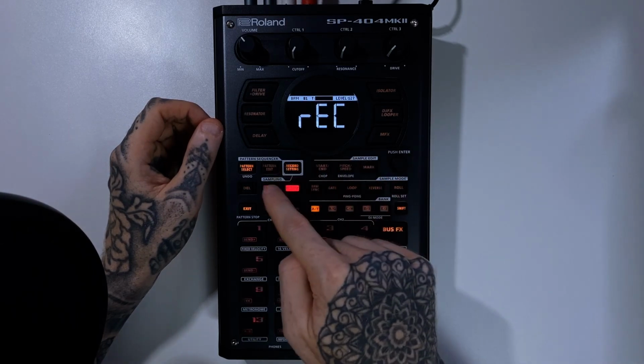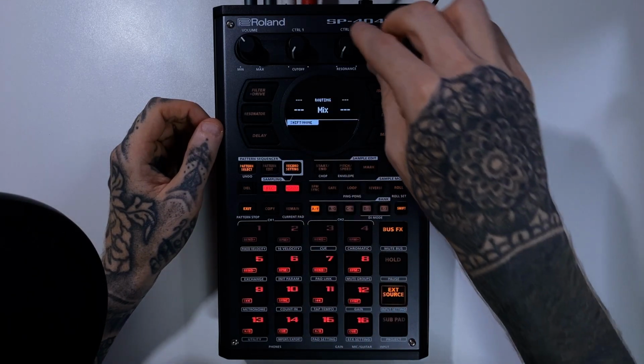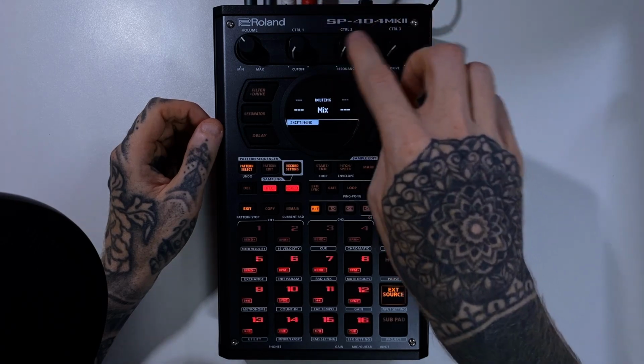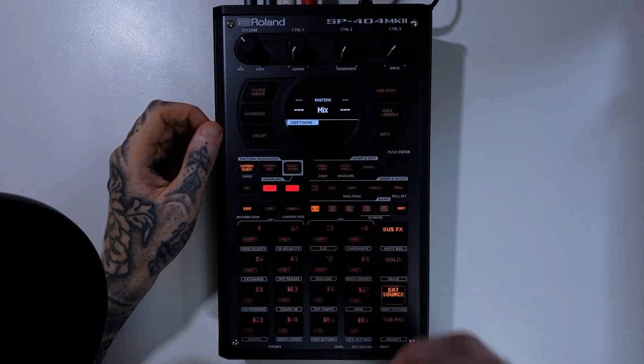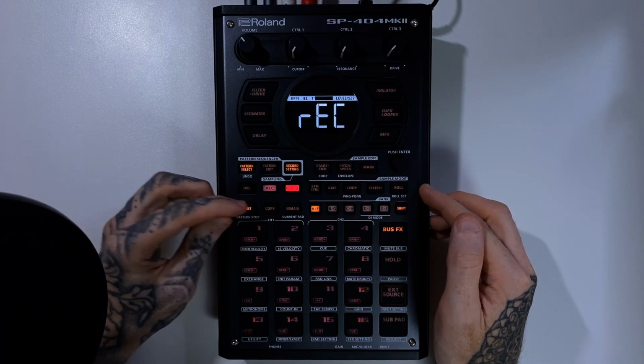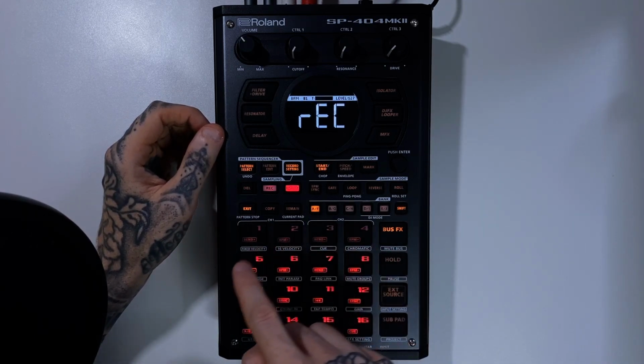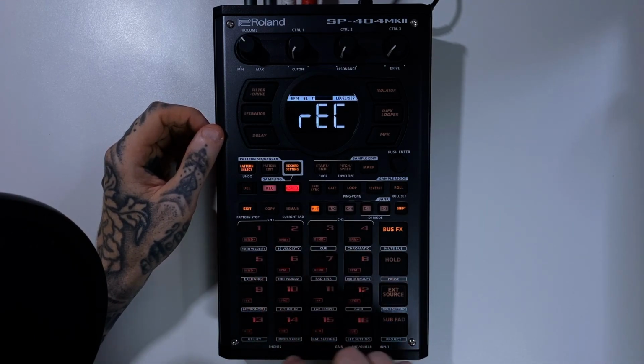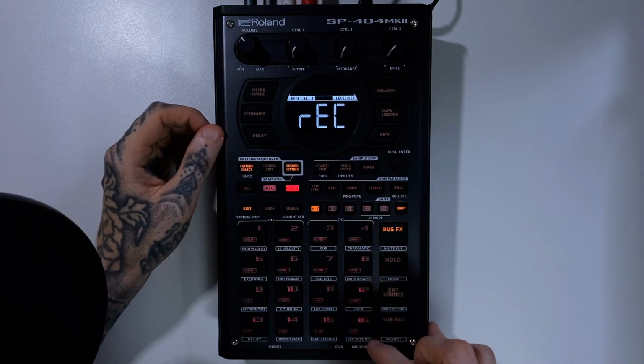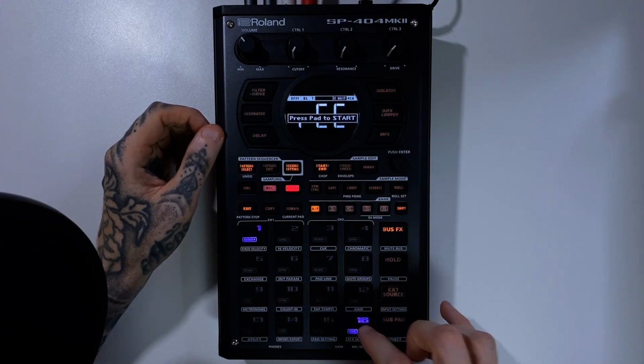Then just quickly go into record settings and make sure this says mix here, which you can change with Control 2. As long as it says mix, you're good to go. We can press exit. We can then choose our destination pad here, so anything lit up red that is flashing, I can choose as a destination. I'm going to choose pad 16.